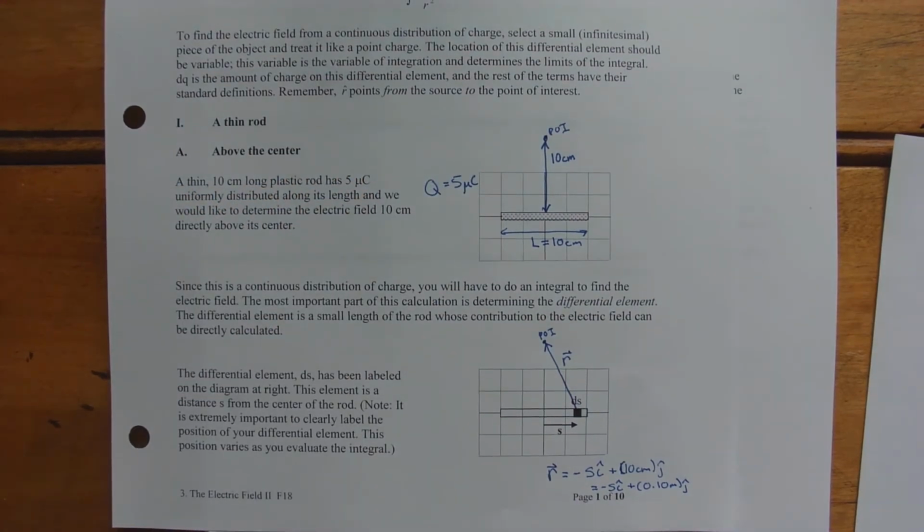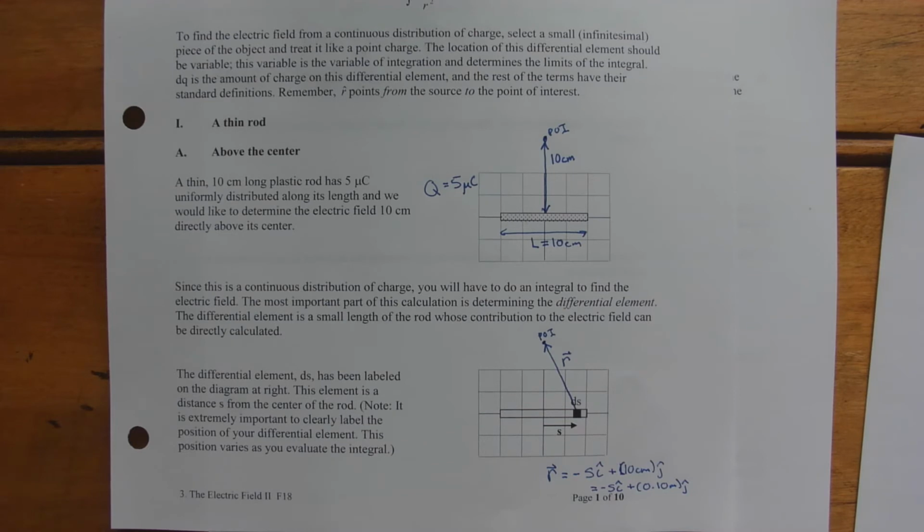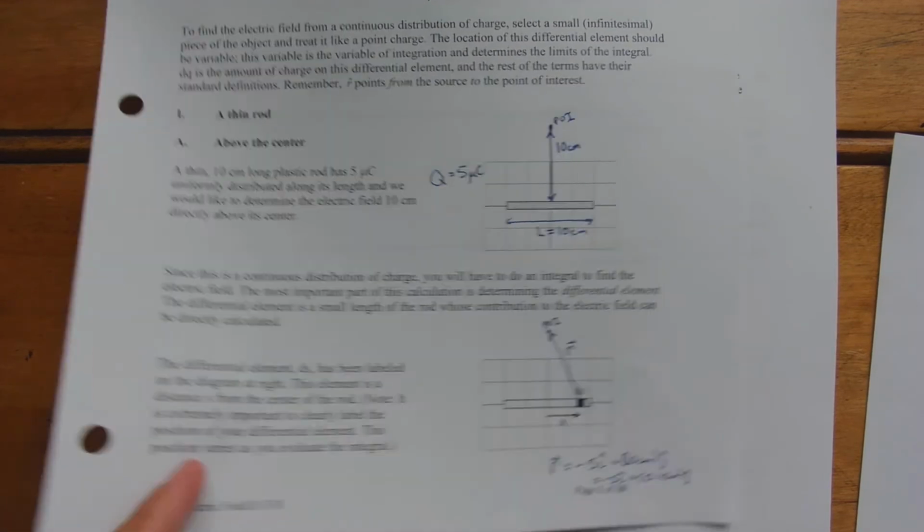Either keep everything in meters or keep everything in centimeters until the very end. If you have everything in centimeters at the very end, then you're going to need to convert it into meters. But if you want to keep it in centimeters until then, just make sure everything is in centimeters so the units work out.